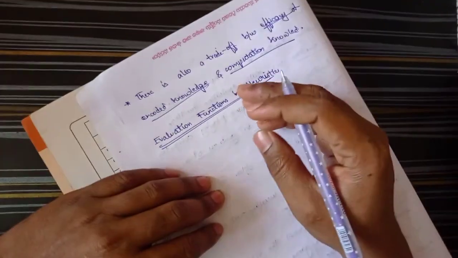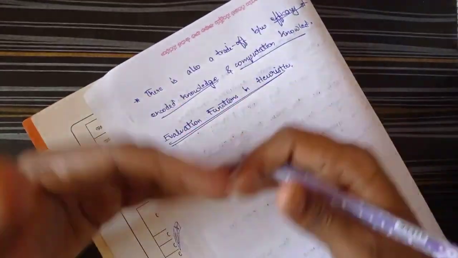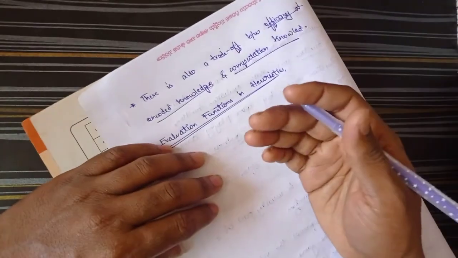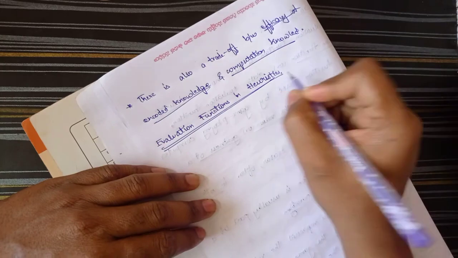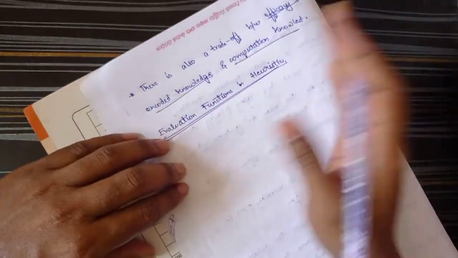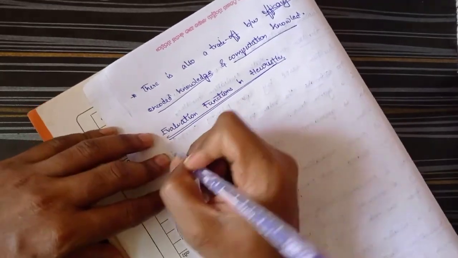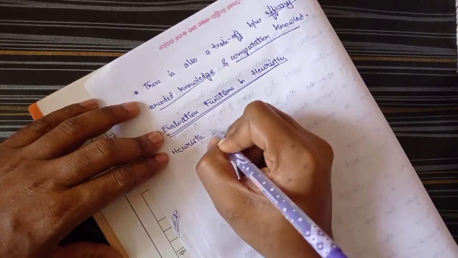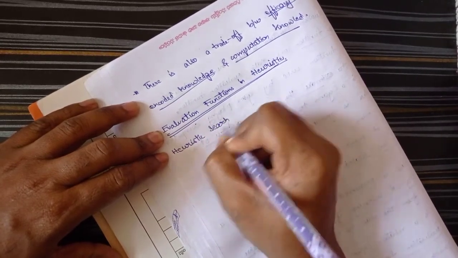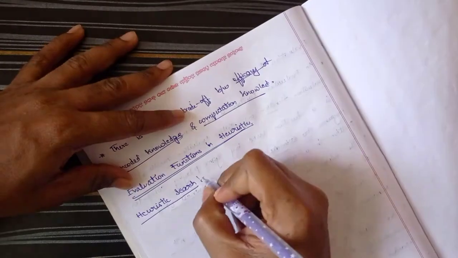Coming to the heuristic function, it is nothing but the rank, a rank given to a particular node. It changes alternately in search algorithms at each branching step, based on the available information. I hope you got the difference between heuristic search and heuristic function. So let me note it down. What is heuristic search?